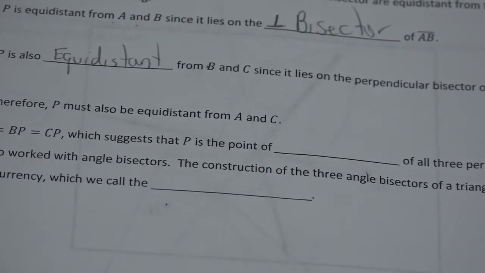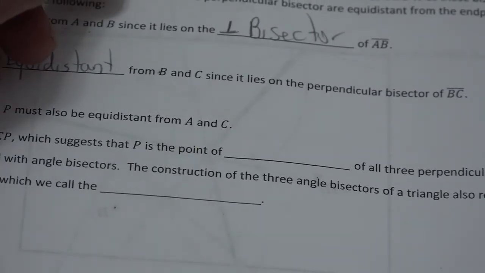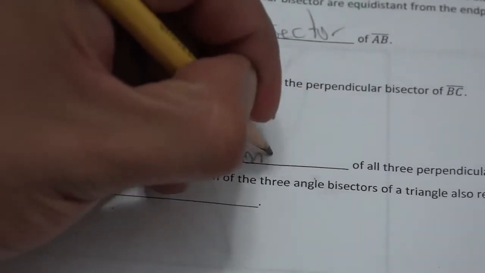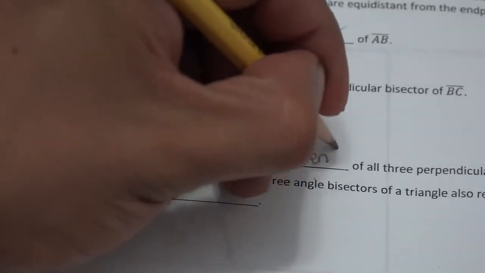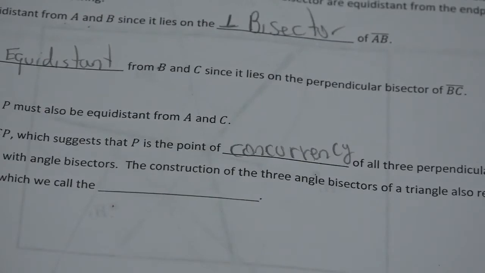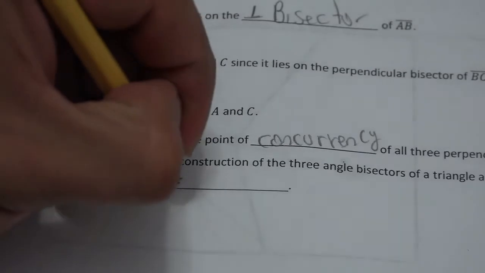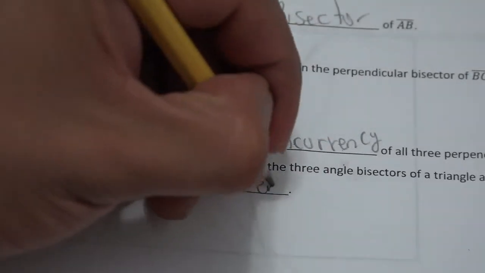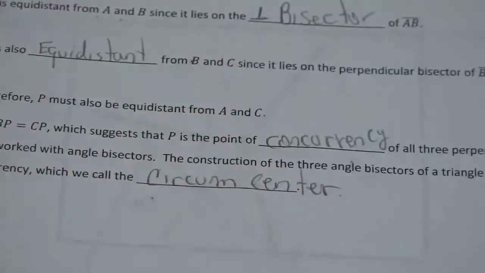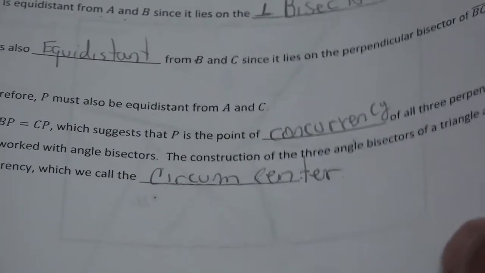So now what it says. This suggests that P is, what do we call P? Besides the circumcenter, we call it the point of concurrency of all three perpendicular bisectors. You have also worked with angle bisectors. The construction of the three angle bisectors of a triangle also results in a point of concurrency, which is called the circumcenter. Alright? Cool then. Let's move on.